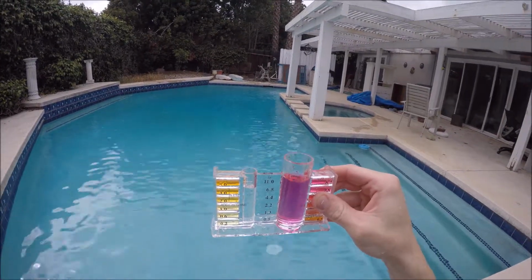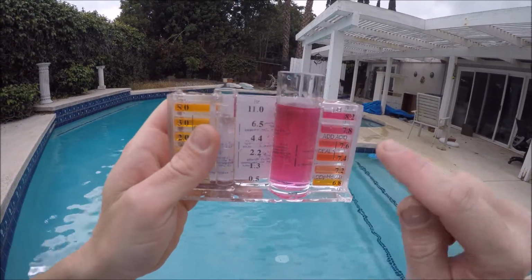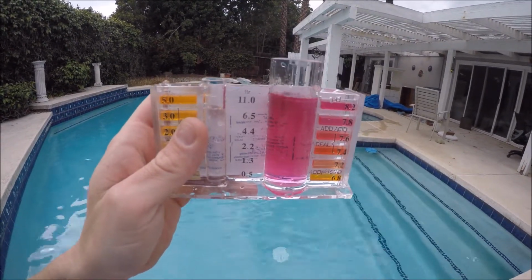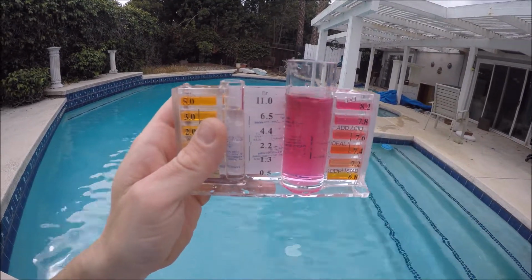We then will use a white card that this test kit comes with to compare our results. As you can see, the test result is high. It's about 8.2, and we want to be in ideal range, which is 7.4 to 7.6.